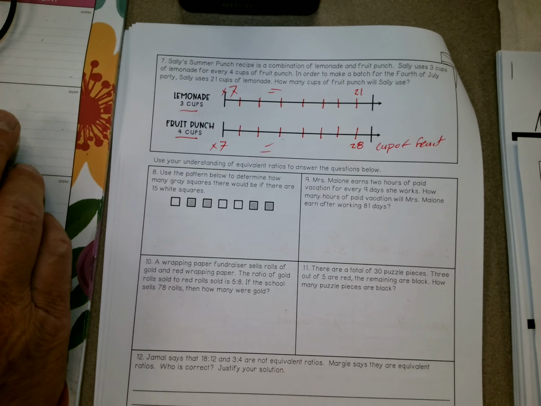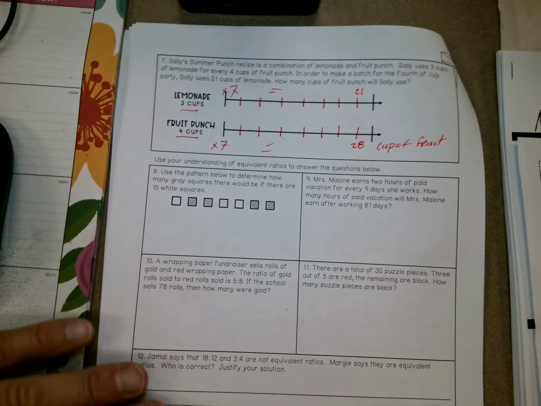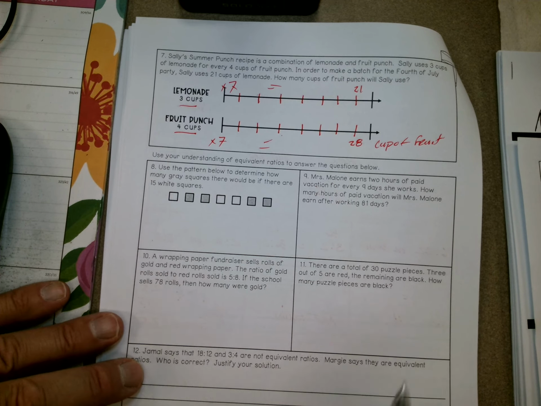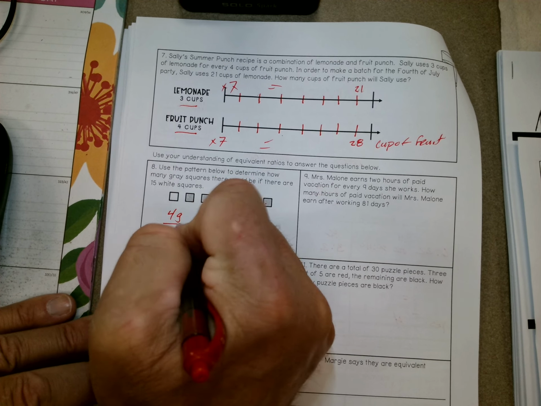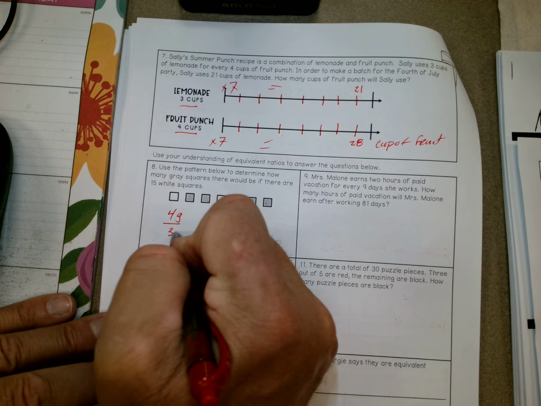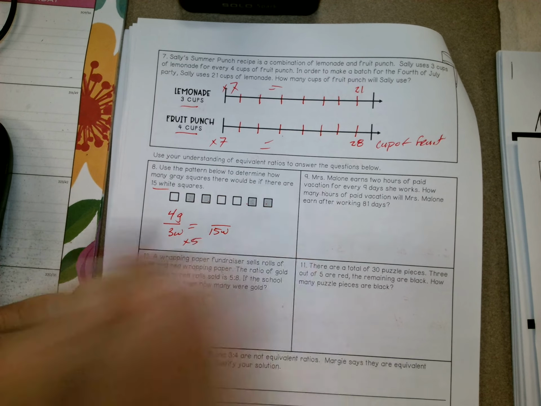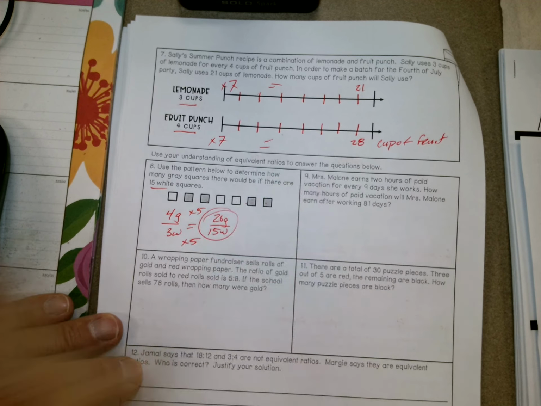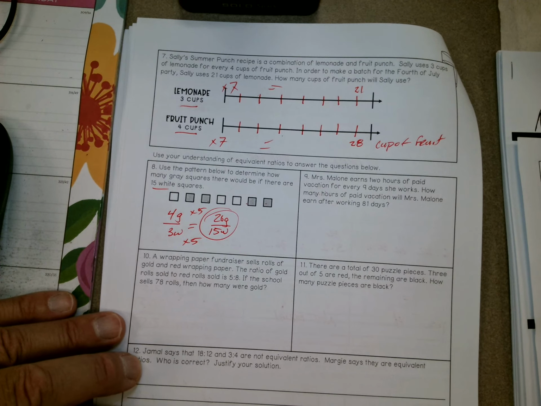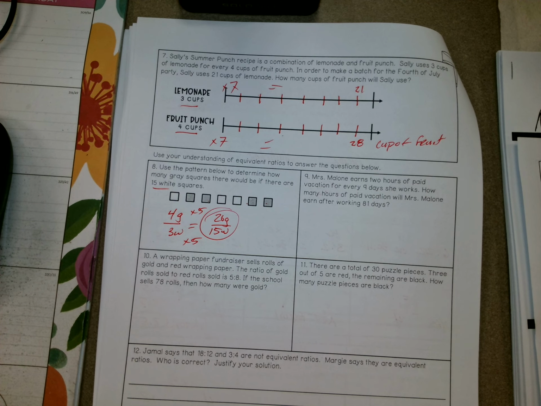Number 8. Use the pattern below to determine how many gray squares there would be if there are 15 white squares. So 1, 2, 3, 4 gray, 1, 2, 3 white. I want to scale that up to 15 white. So that was times 5. 4 times 5 is 20 gray, and there you have it. Go ahead and pause the video and do those last 4, okay?